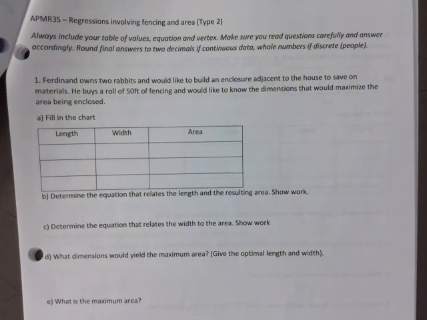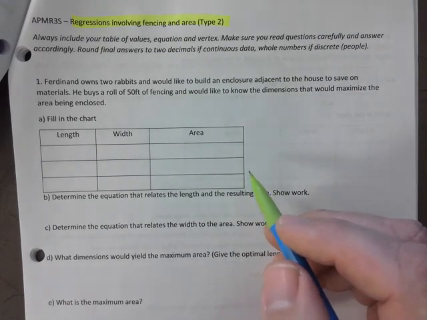Okay, I will show you another way of doing these types of questions, okay? You're all on 66, right? Let's go. Calculators ready to go as well? All right.